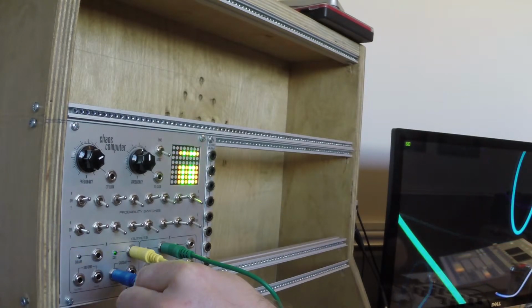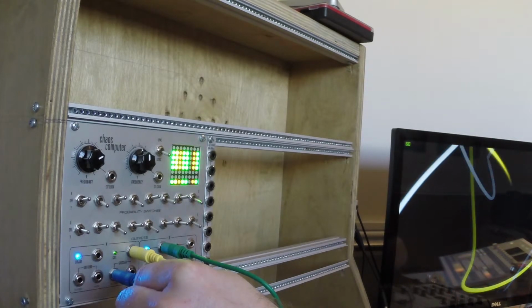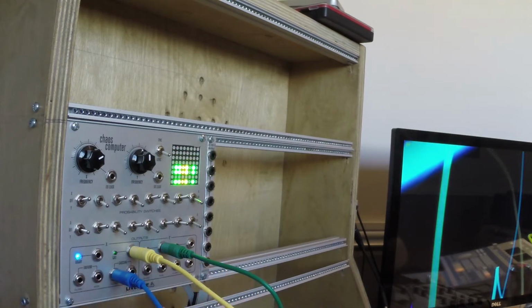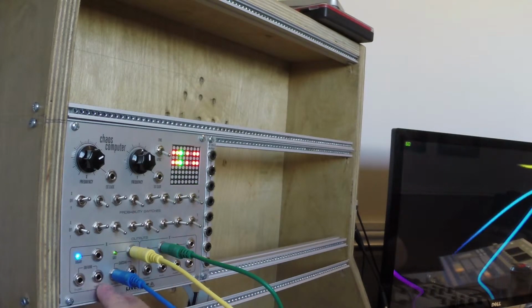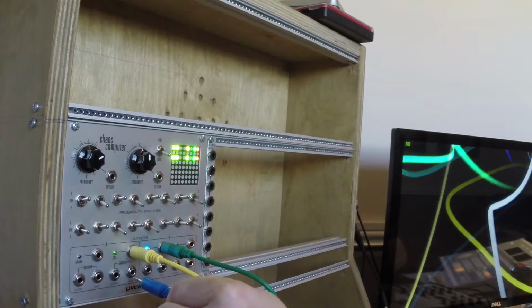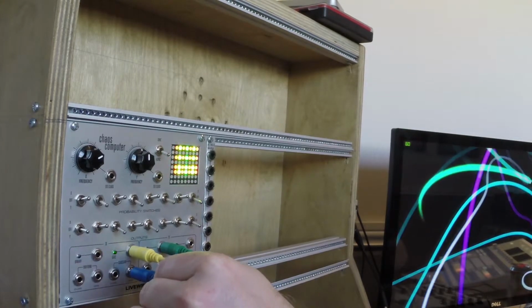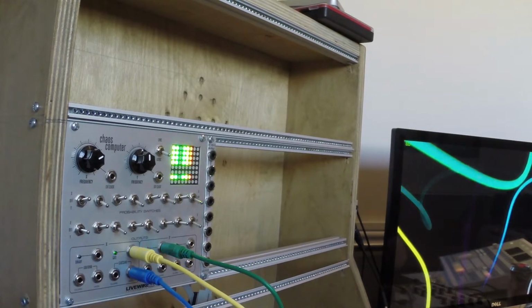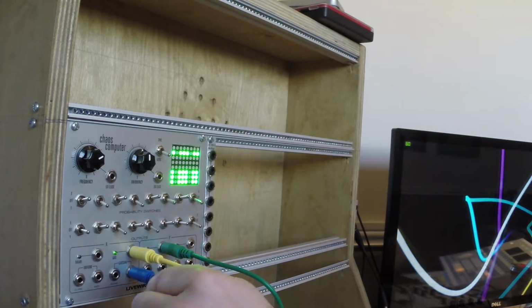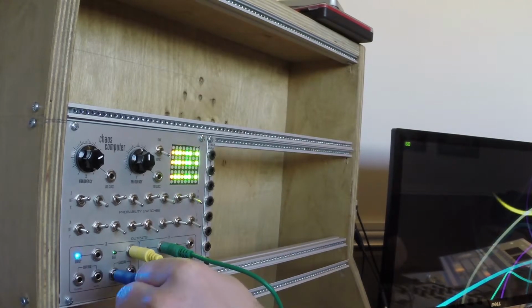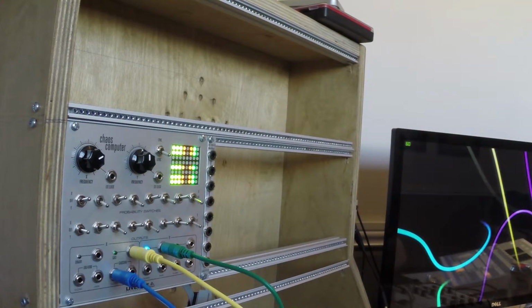This one's giving us a little more of a variety in the voltages. We were getting a lot of the root notes in the uniform setting. I think we'll leave it in this port now for the next segment.